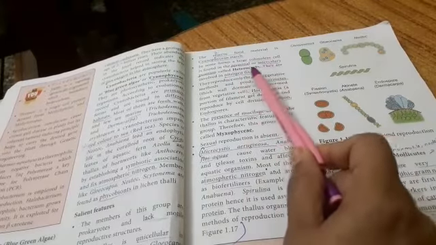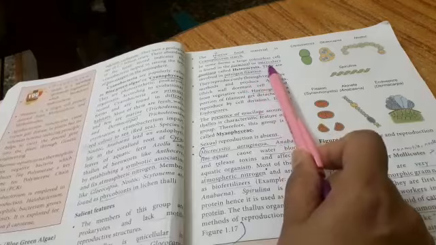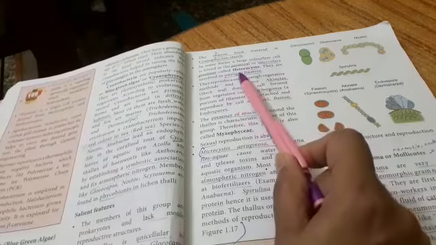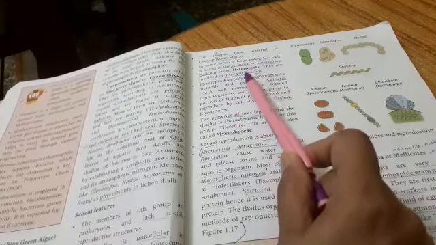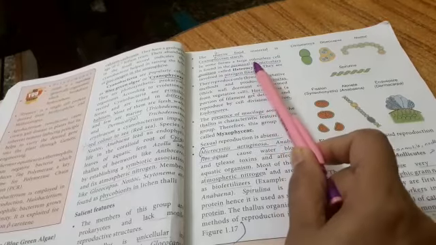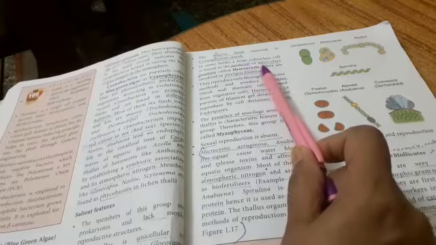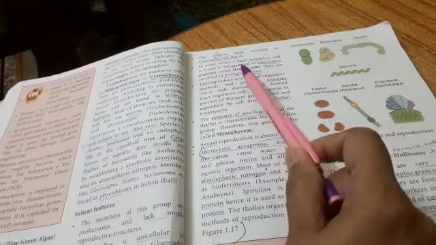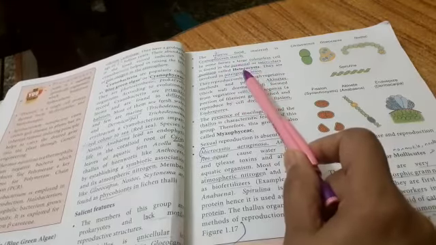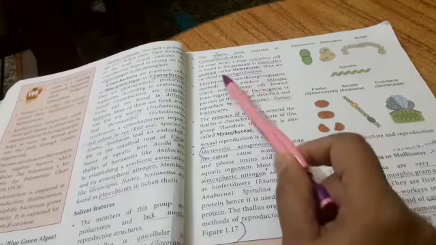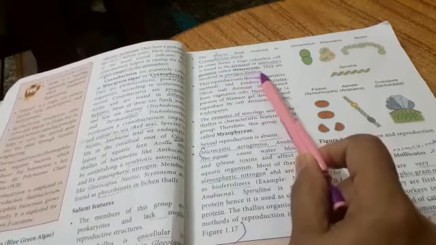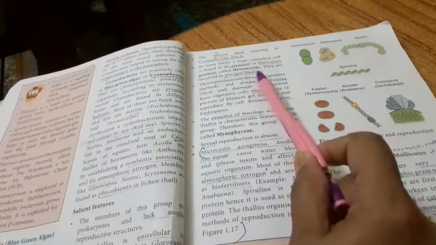The cells found in a terminal or intercalary position are known as heterocysts. What is a heterocyst? That means in some algae, it is found in the terminal or intercalary position. அப்படி இருந்துன்னா அந்த நேம் என்னது? Heterocyst. ஓகேம்மா? They are involved in nitrogen fixation.